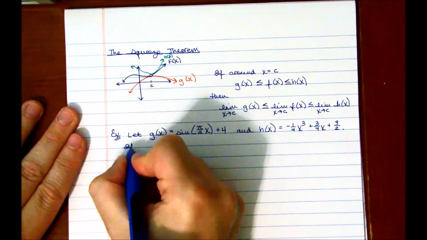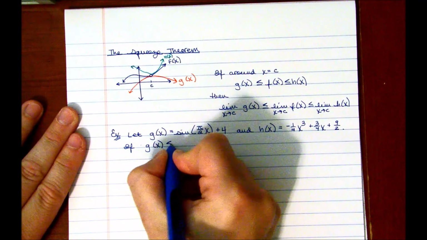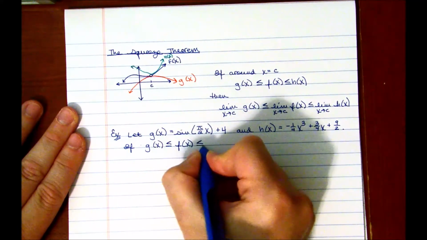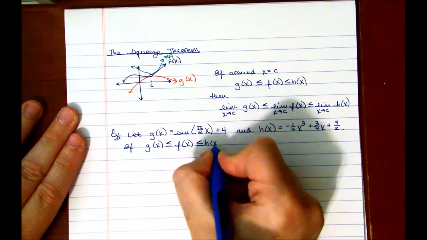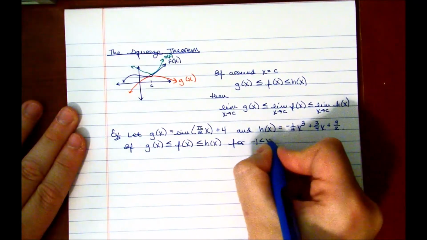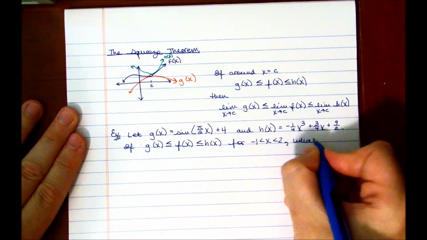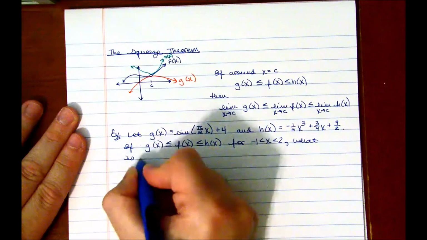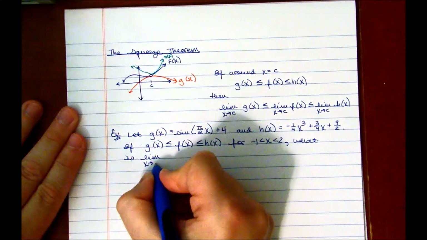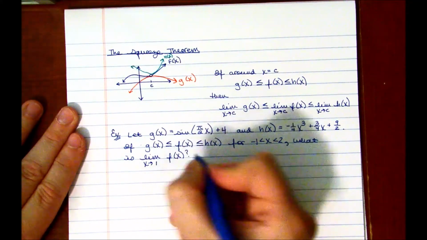If we know that g of x is less than or equal to f of x, which is less than or equal to h of x, let's say between negative 1 and 2, what is the limit as x approaches 1 of f of x?